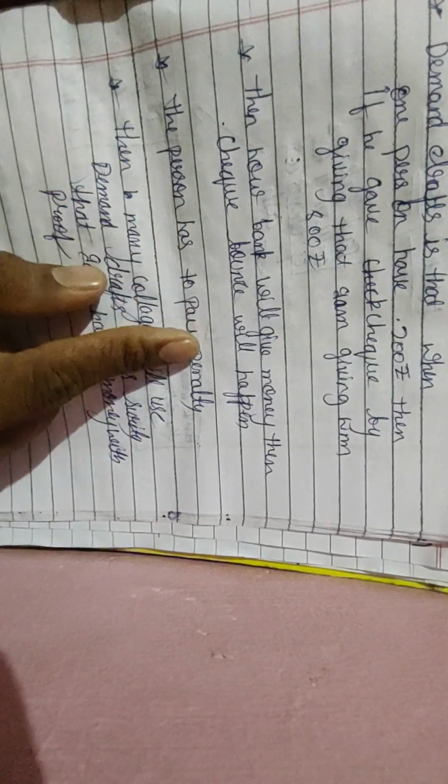The person has to pay a penalty if he wrote it knowingly. If the person doesn't know that there is less money in his account and he wrote more to another person, then the bank will not charge the check bounce penalty. If the person knew that he had less money and was giving more money to another person by writing the check, then he has to pay the penalty.